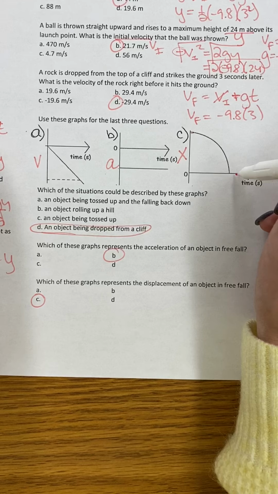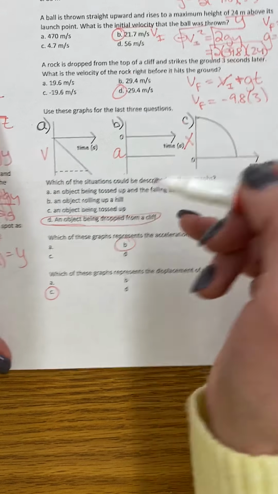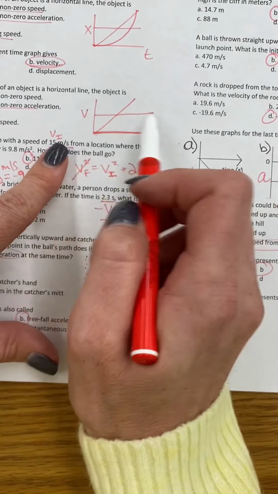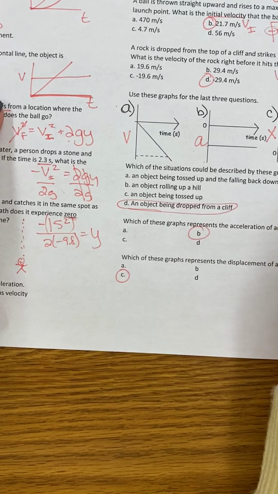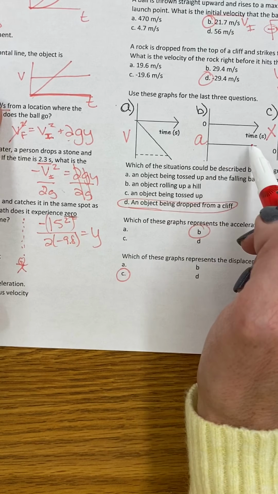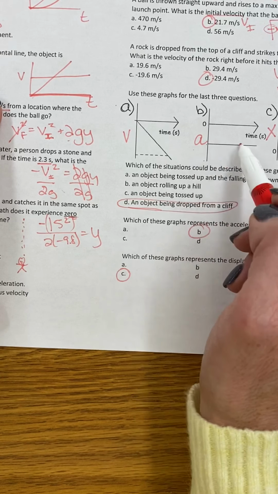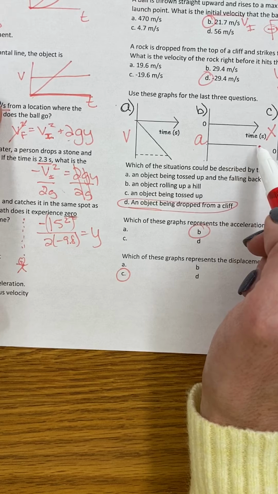So just a little note. If you have a curved slope like this, it is not acceleration or velocity. Right? Our velocity graphs will either look like this or like this. Our acceleration graphs have only ever been horizontal, right? Either at the 0 or somewhere horizontally, a non-zero constant acceleration, somewhere that has a 0 slope.